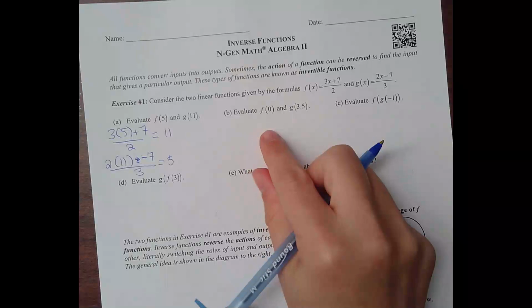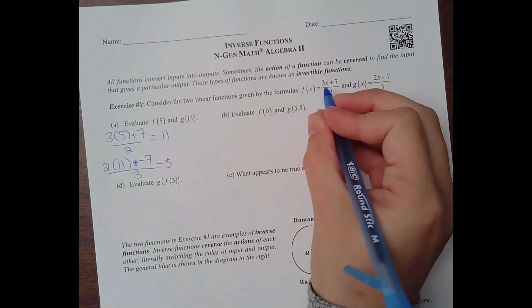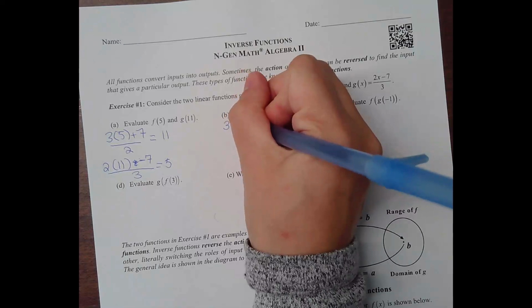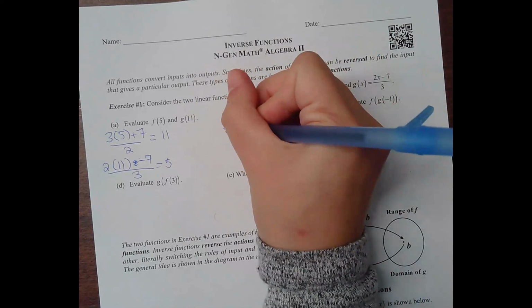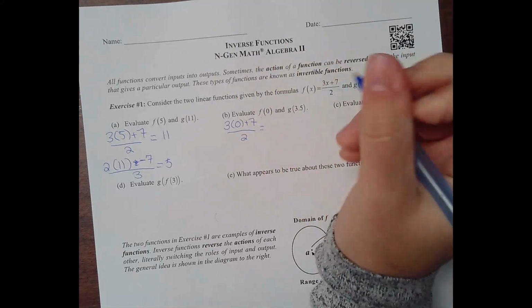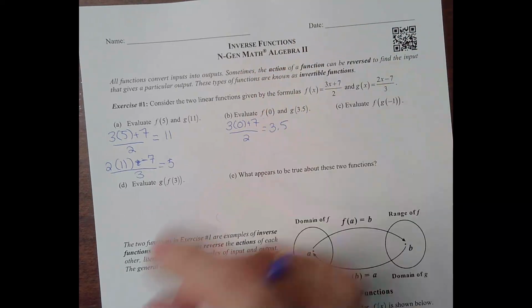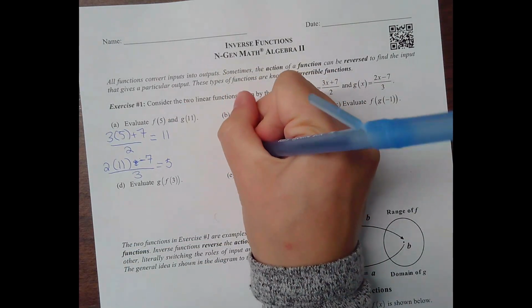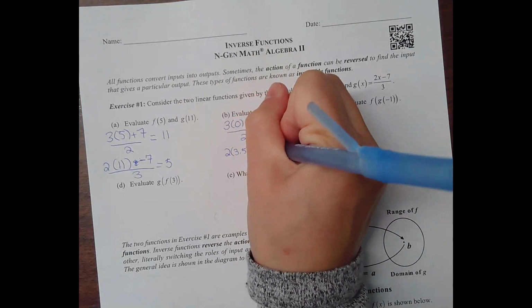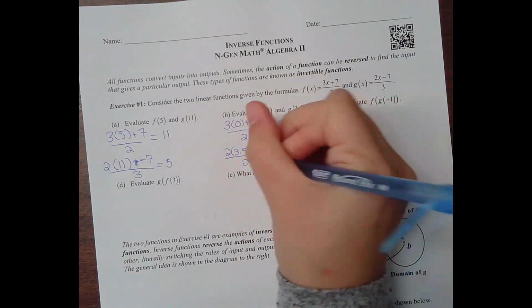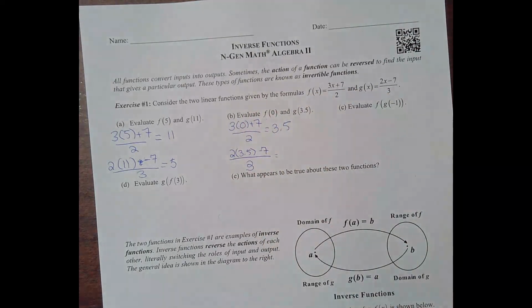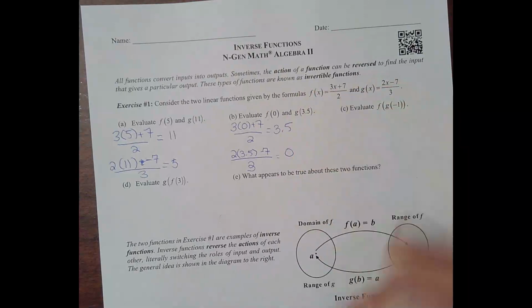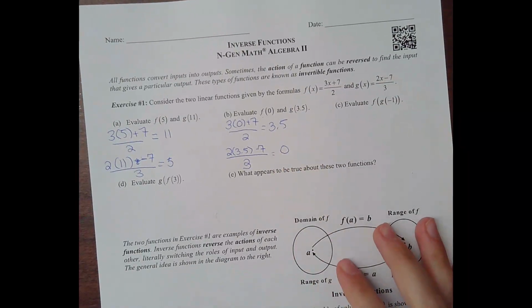So let's do the same thing for the next one. We're going to do f of 0. So we're going to do 3 times 0 plus 7 over 2, which gives us 3.5. And then we're going to plug 3.5 into the next one. 2 times 3.5 minus 7 divided by 3. Let's see what that is. 2 times 3.5 minus 7, that's 0. All right, so again, we're getting something weird going on.